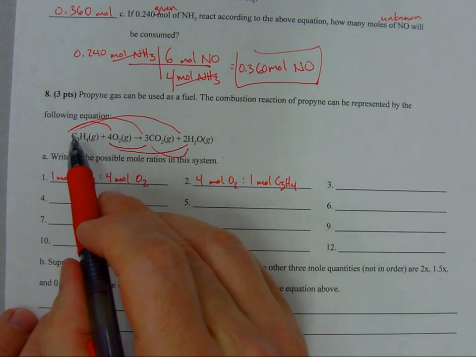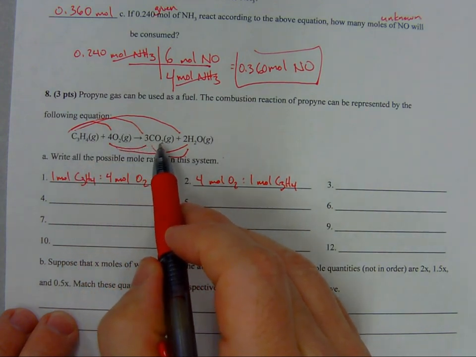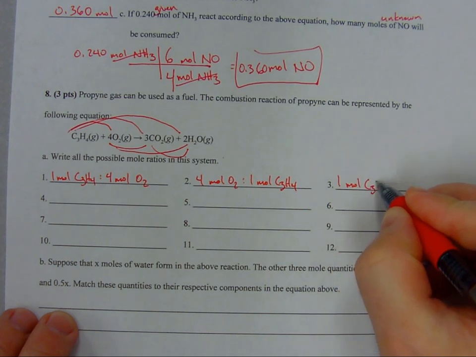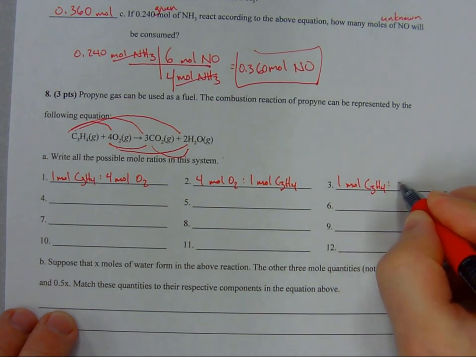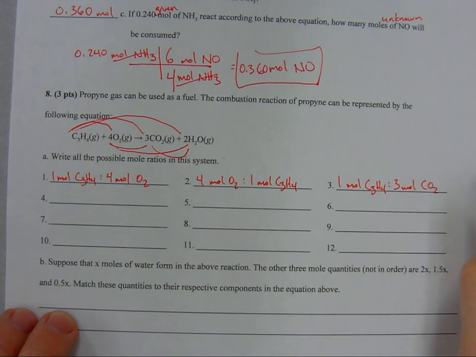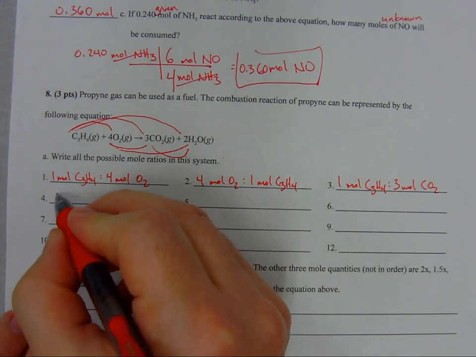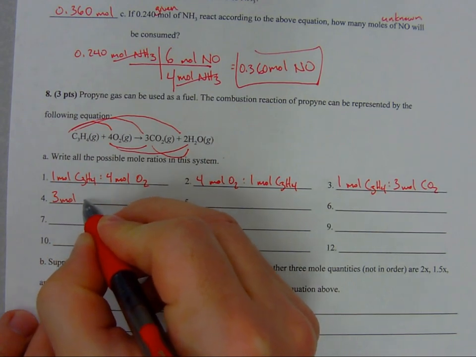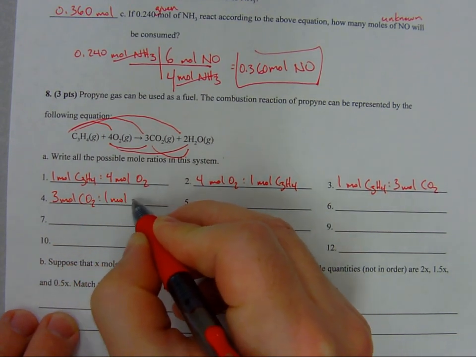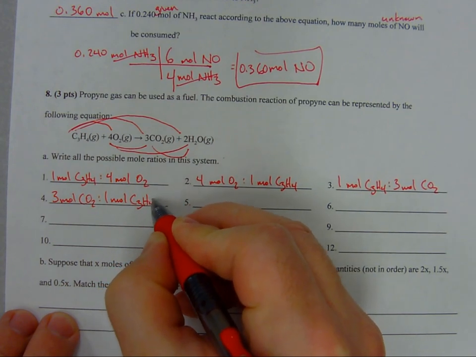Next up, C3H4 to the CO2. 1 mole C3H4 to 3 moles of CO2. And I'll write the reciprocal right now. 3 moles of CO2 to 1 mole of C3H4.